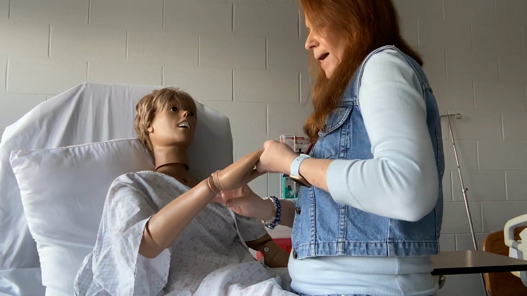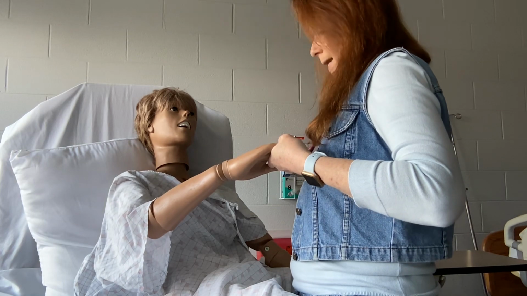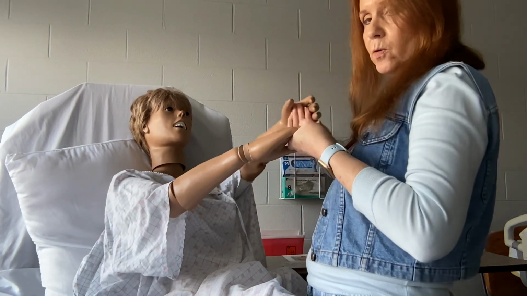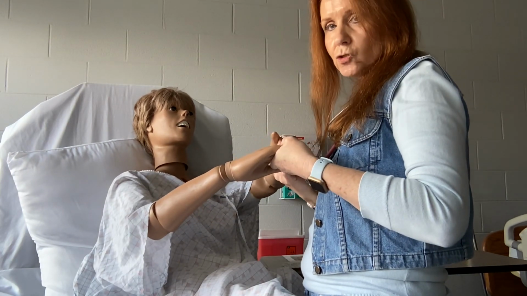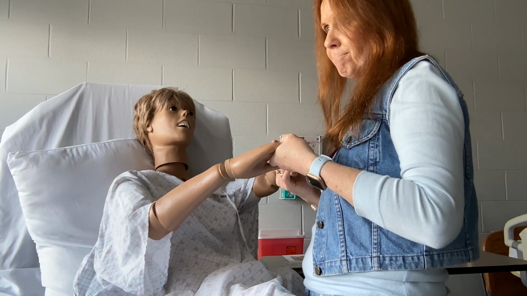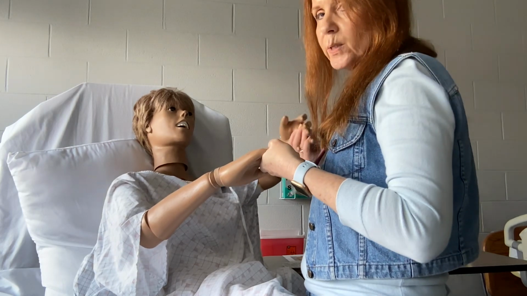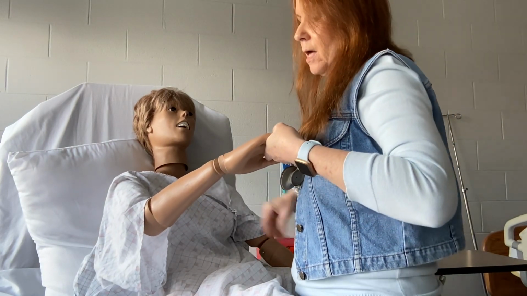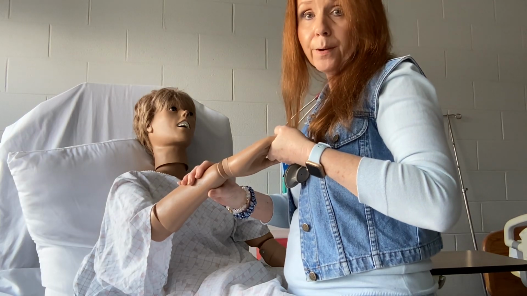Now, can you squeeze my hand? And here I usually would do both just to get the idea of strength in both hands, okay? She has a good squeeze. I would identify that as well as a grade 5.